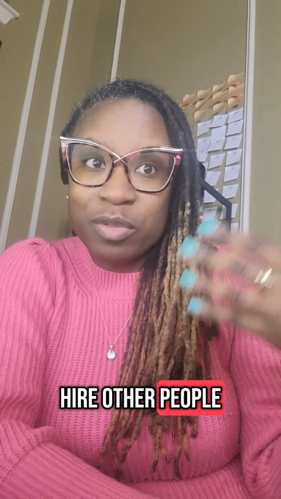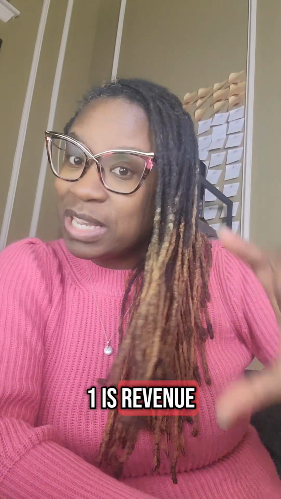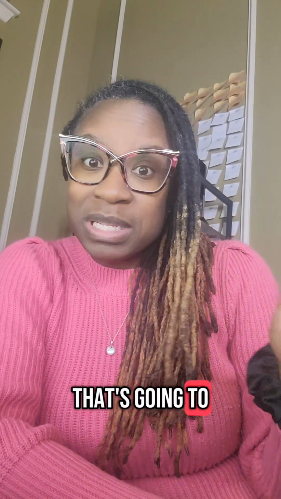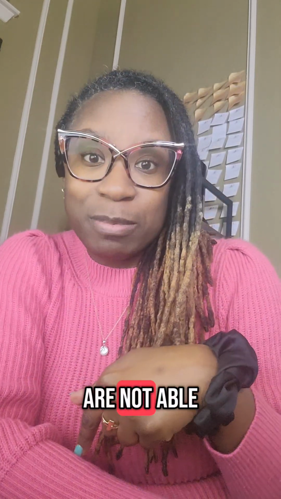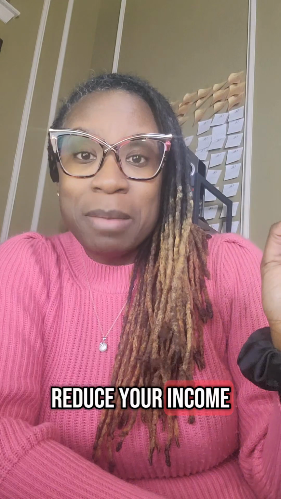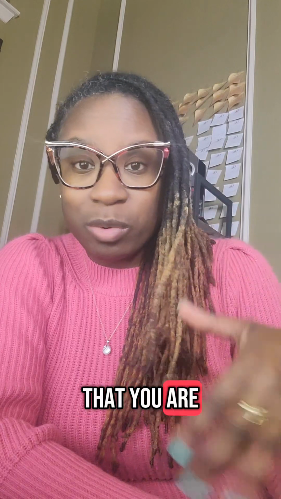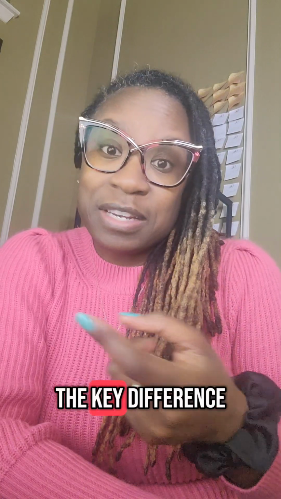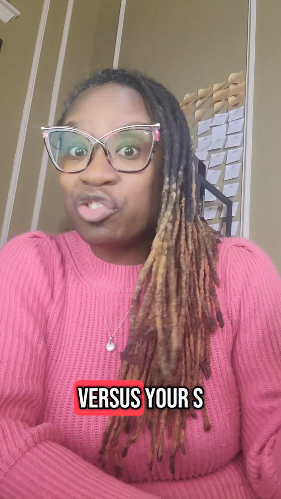When you hire other people, that's going to be a deduction for the business. Section 1 is revenues, Section 2 is expenses. The payroll that you pay for your employees is going to be in Section 2. But you personally, as the owner of the business, are not able to take salary from your business in order to reduce your income, because you are going to be taxed on that entire net amount that you bring in from that business. That's the key difference when it comes to your sole proprietor and single member LLC versus your S-Corp or your corporation.